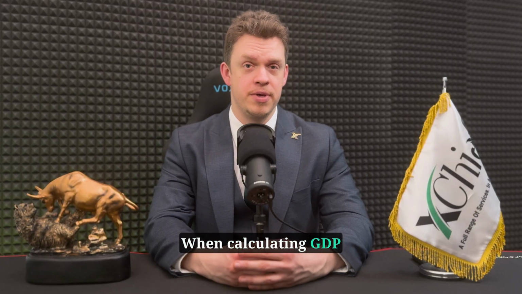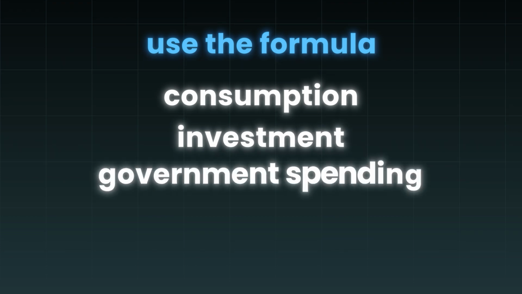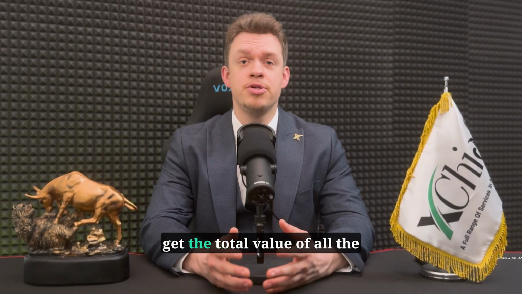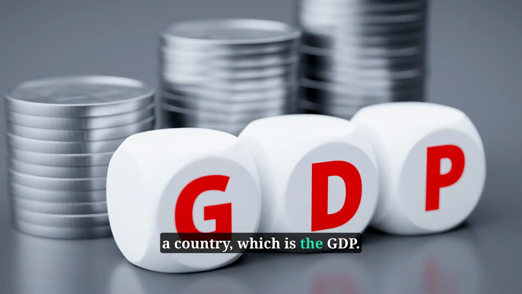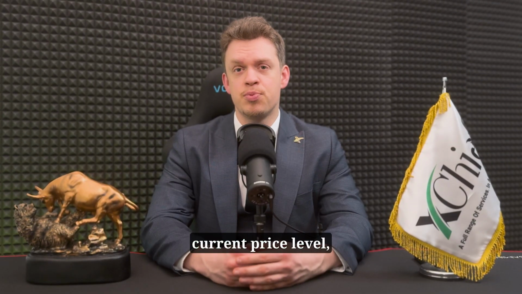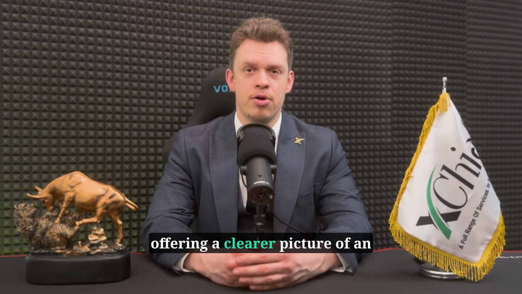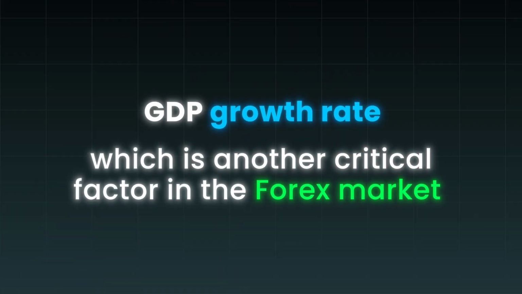When calculating GDP, we use the following formula: GDP equals consumption, investment, government spending, and net exports. Let's break it down. Put them all together, and you get the total value of all the goods and services produced in a country, which is the GDP. There are also two different types of GDP: nominal and real. Nominal GDP reflects the current price level, while real GDP adjusts for inflation, offering a clearer picture of an economy's true growth over time.